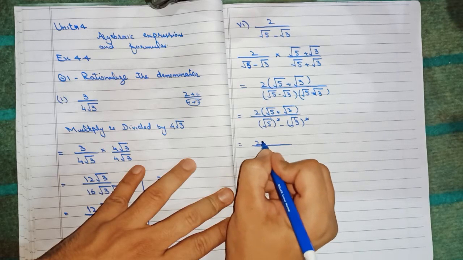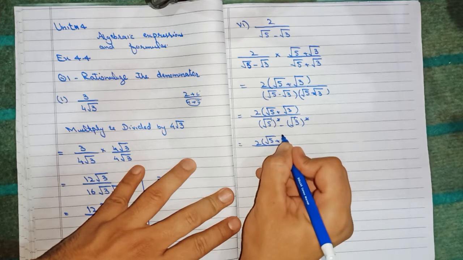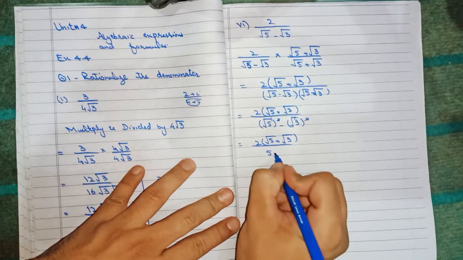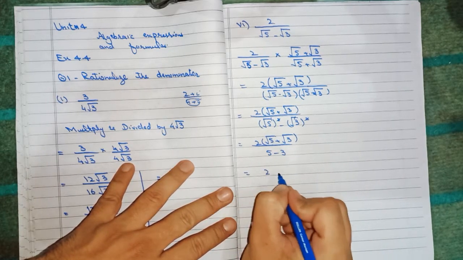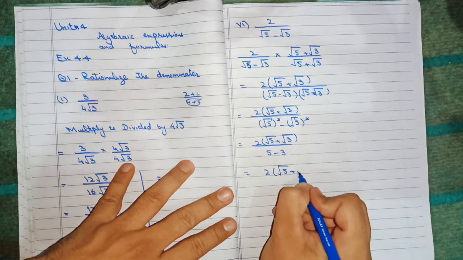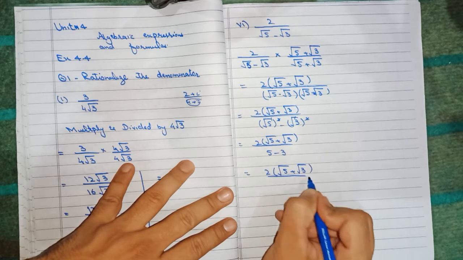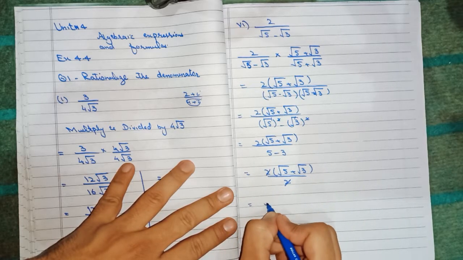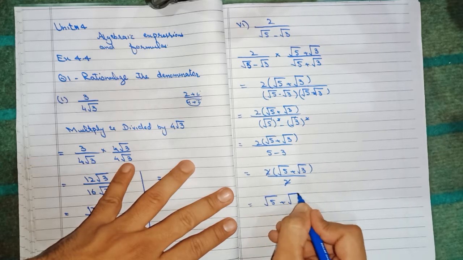So 2 into square root 5 plus square root 3, divided by 5 minus 3. 5 minus 3 is 2, and the 2 cancels. So the answer is square root 5 plus square root 3.